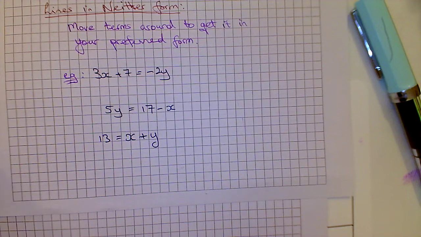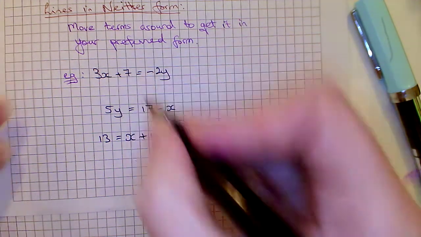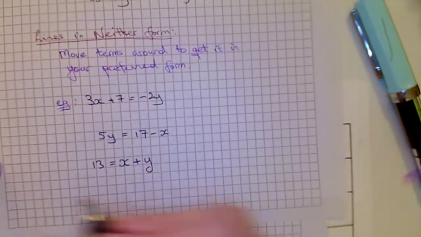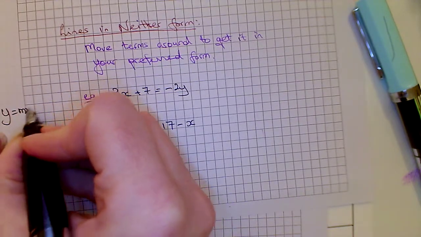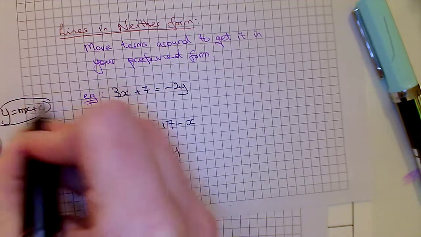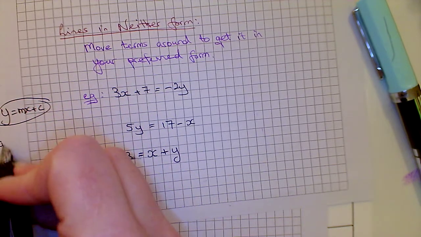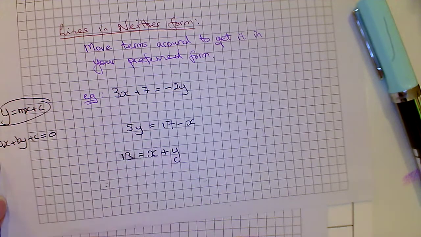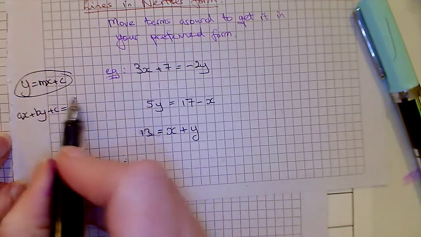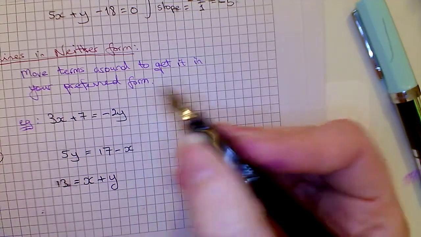So then how do we find the slopes in these cases? Because they're not in the form y equals mx plus c, y on its own and everything else on the other side, and they're not in the form everything on one side equal to 0. So we need it in one of these two forms in order to find the slope. So we have to do that.